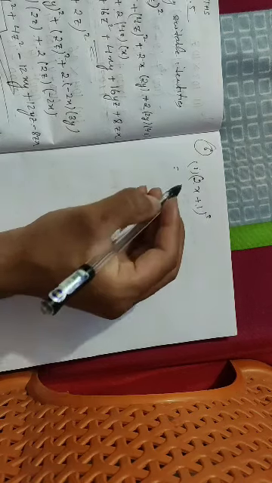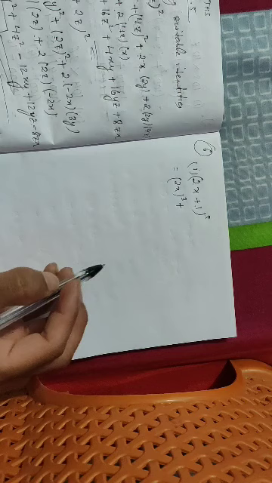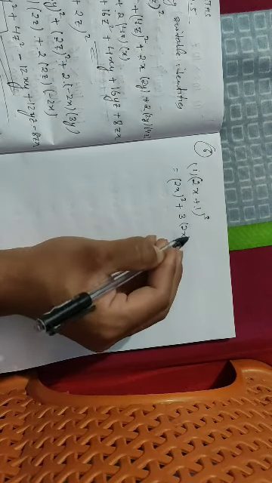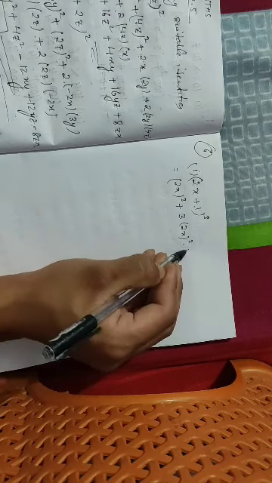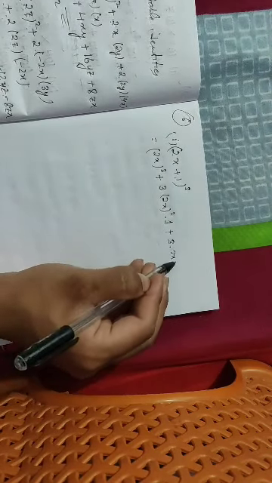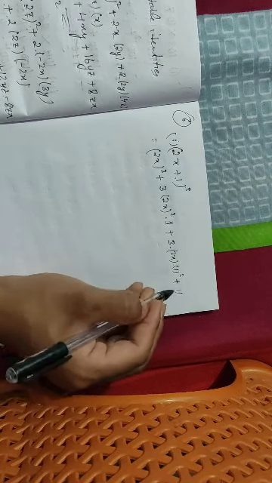It is a cube plus thrice a square b plus thrice a b square plus b cube, isn't it?